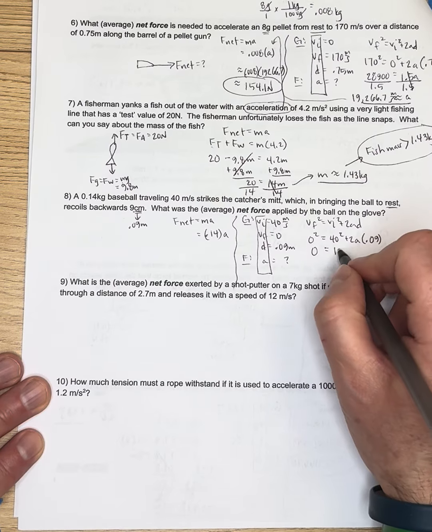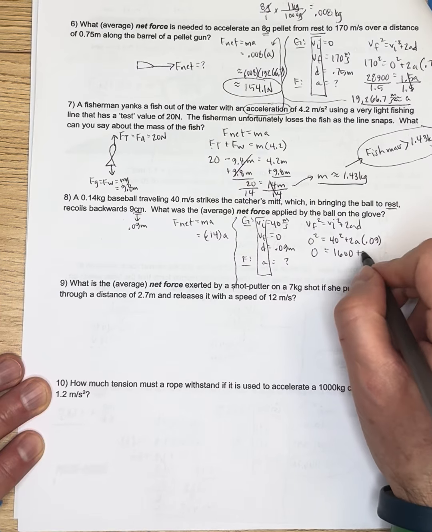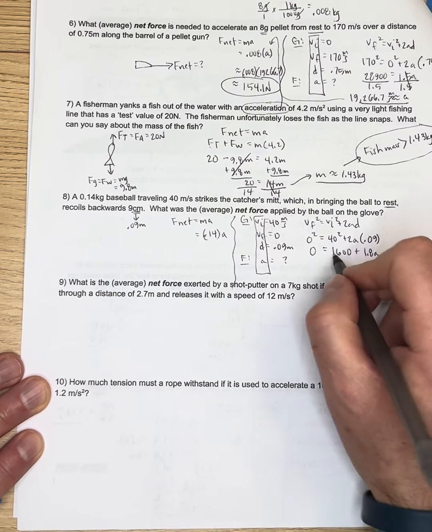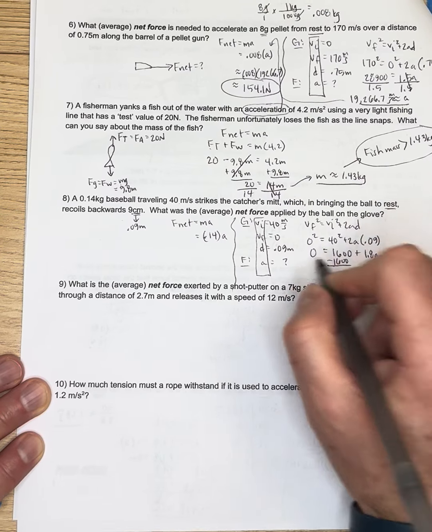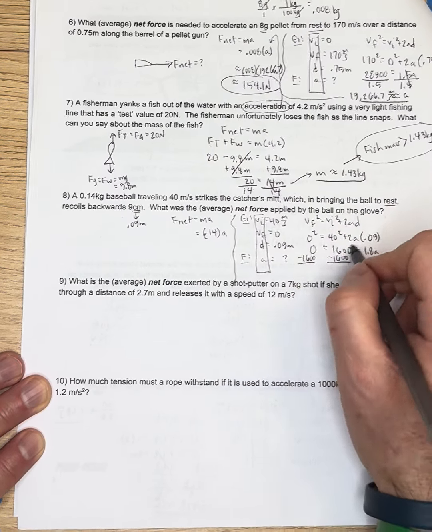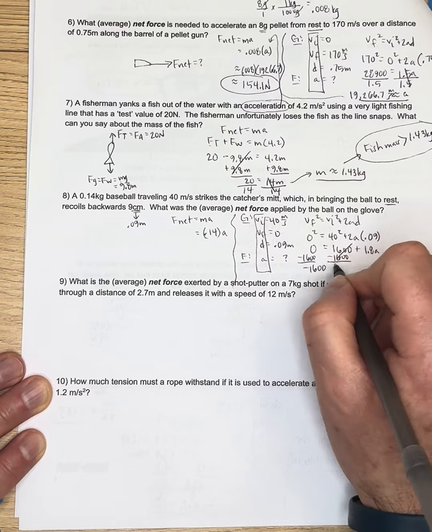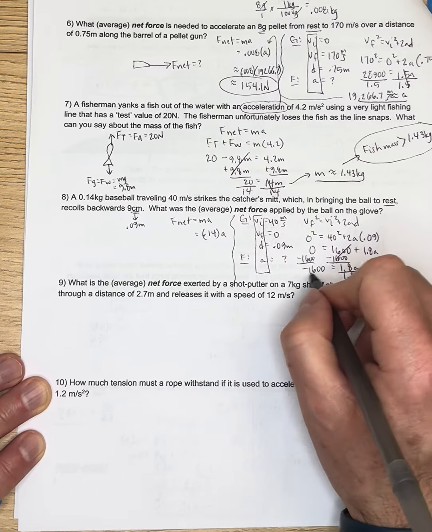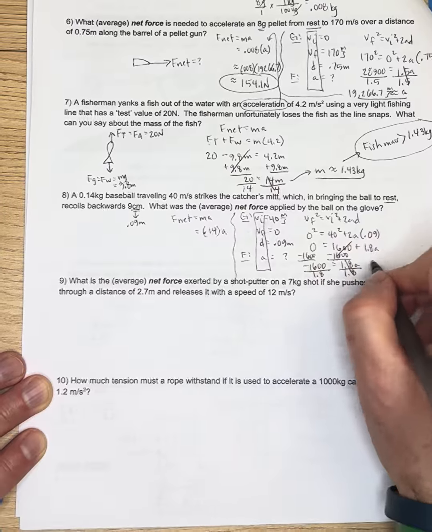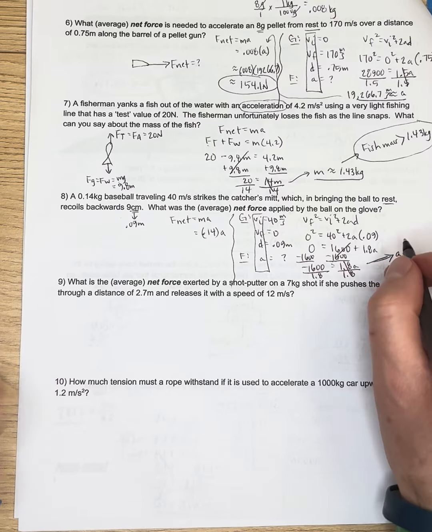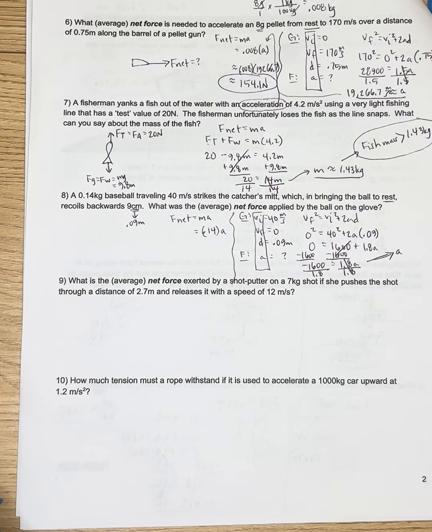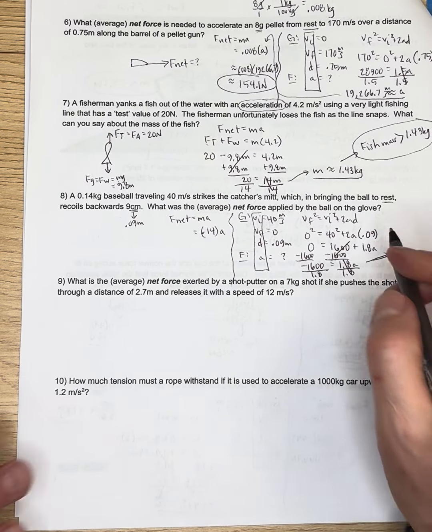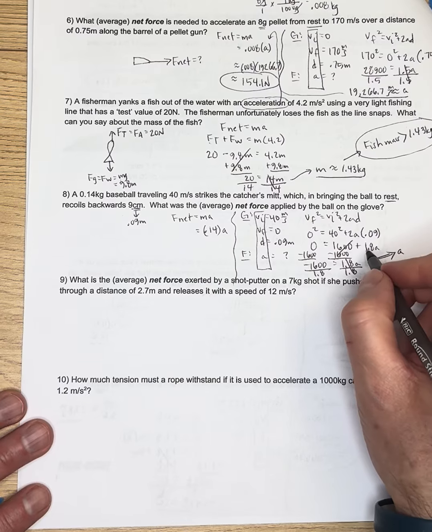So 0 equals 1,600 plus 1.8a. Subtract 1,600 from both sides. Negative 1,600 equals 1.8a. Divide both sides by 1.8. Oh, excuse me, that's a little typo there.